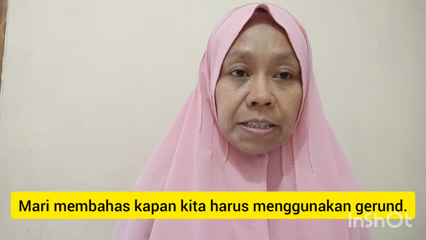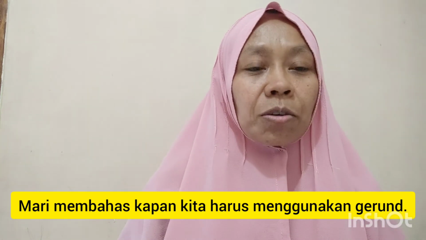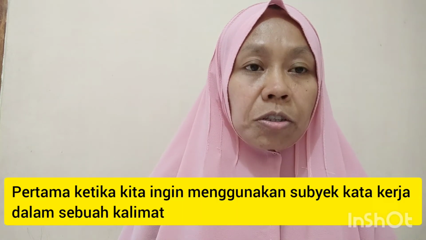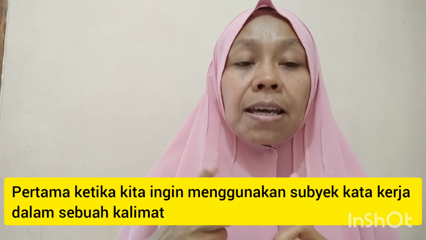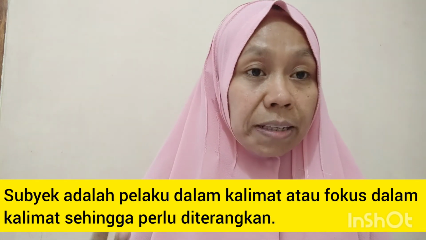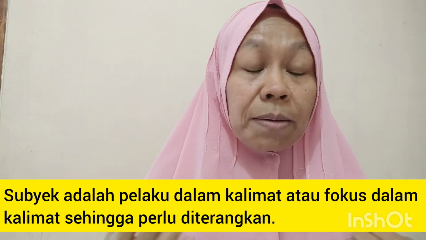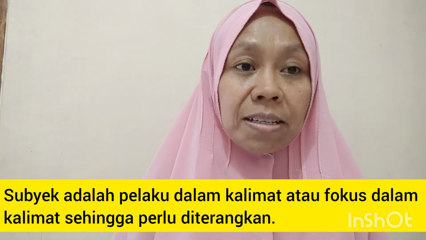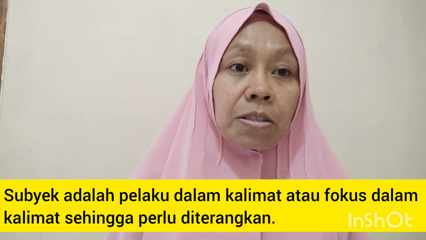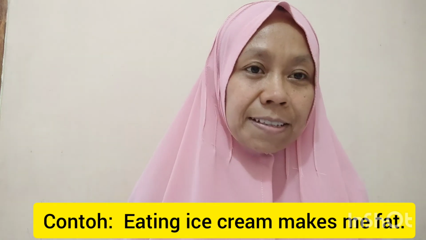Okay, now that we've agreed studying about gerund will improve our English, now let's talk about when we must use gerund in English. The first, we have to use gerund if you want to use verb as a subject in a sentence. The doer in a sentence, that's what subject means, or the focus of the sentence that it must be described or explained in a sentence. That is what subject means. So for example, eating ice cream makes me fat.